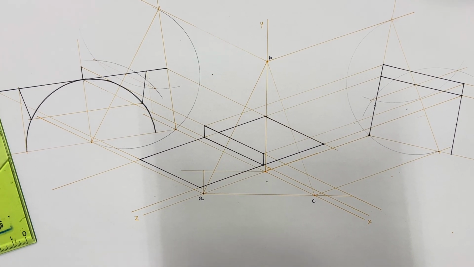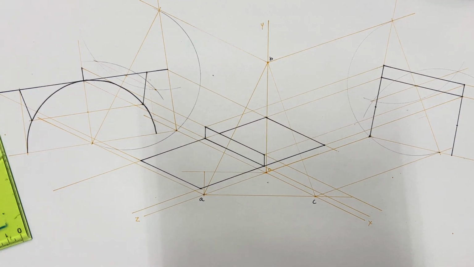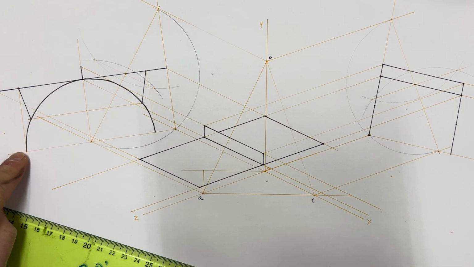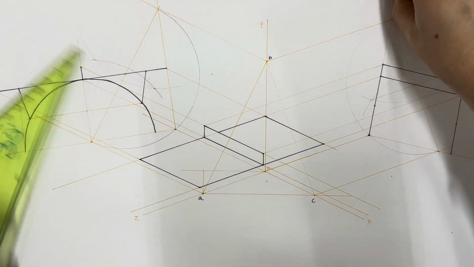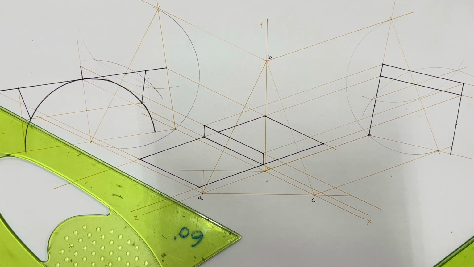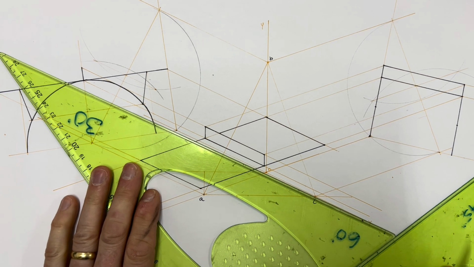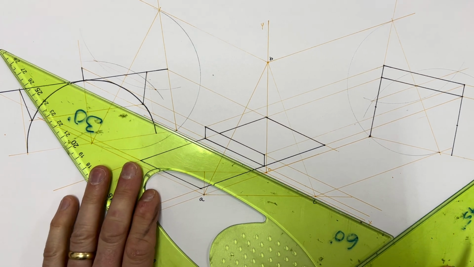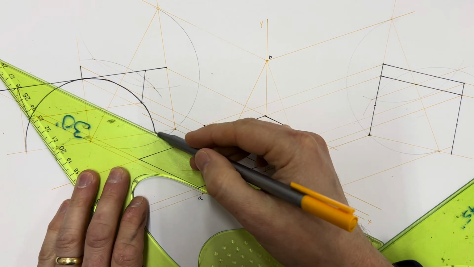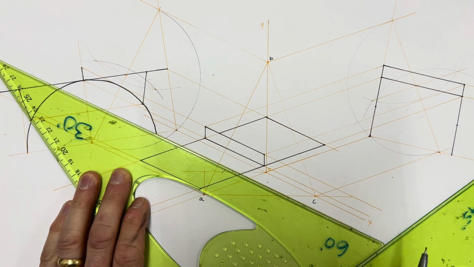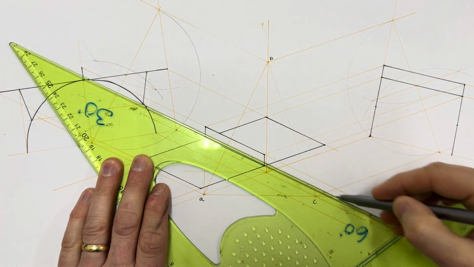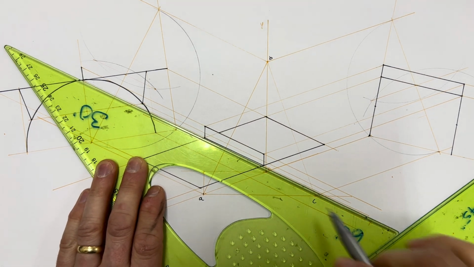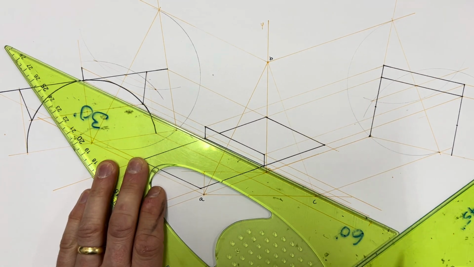Now I'm going to look at the curved points. I'm going to bring down this point, the top, and these 2 points first. I'm going to bring them down parallel to my x-axis. Already brought that down.